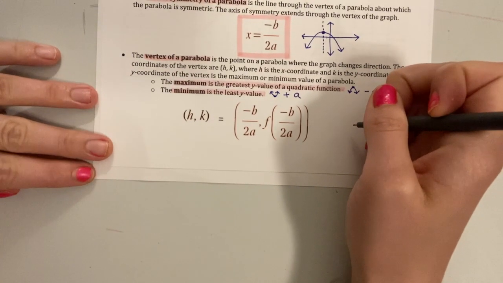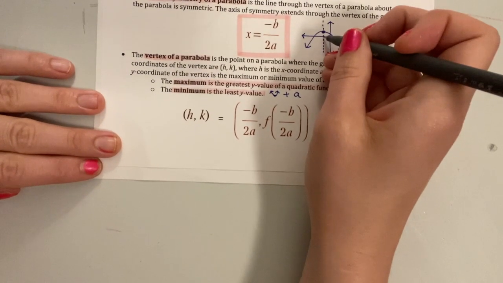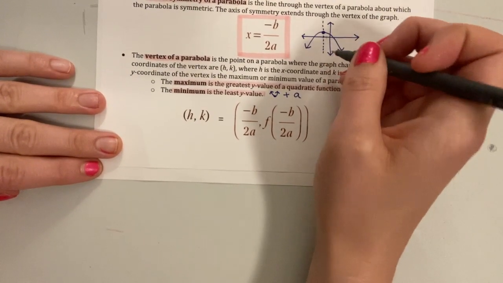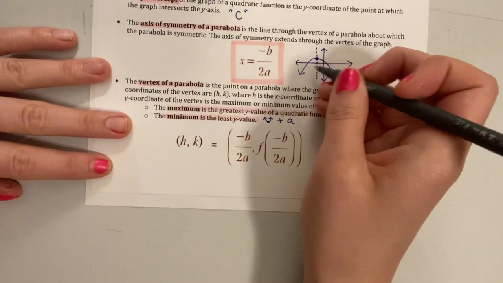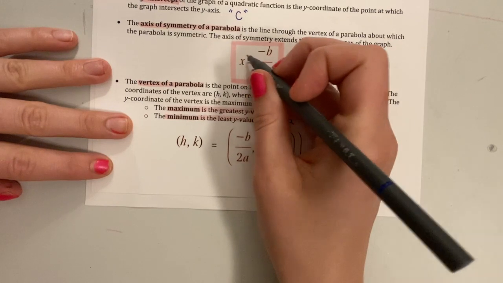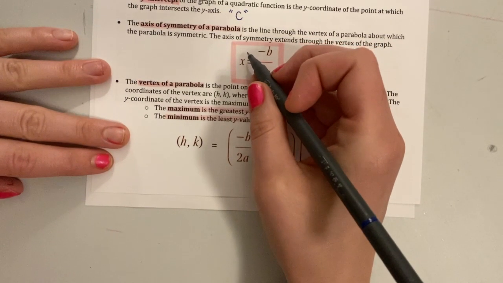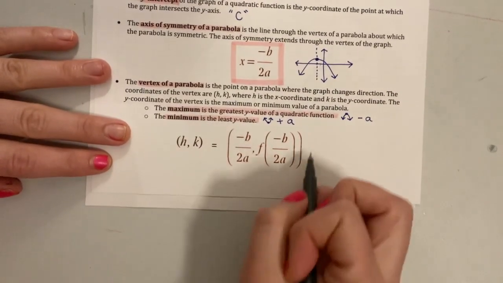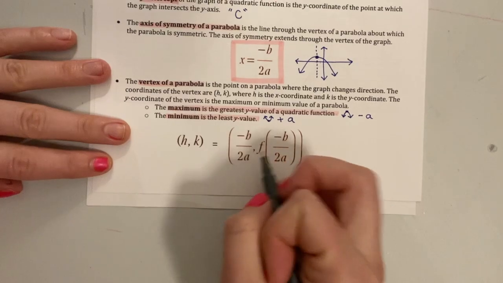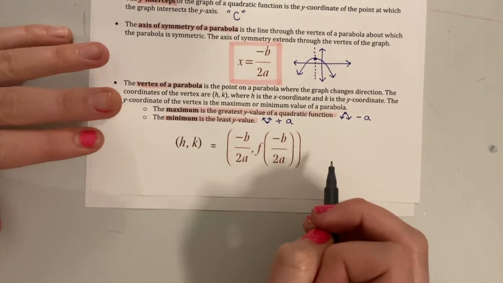The vertex's x value is just the x value that you got from the line of symmetry. So if you have your line of symmetry's x value, you're just going to plug it into your equation for standard form and solve for the y value. That's what all of this nonsense means. It's not meant to confuse you, but it does look really complex.